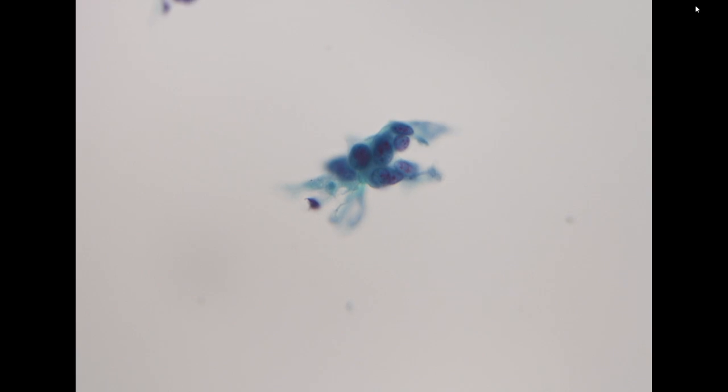And this tight cluster, I think this qualifies for a malignant diagnosis because, first of all, it is very tight and you see variation of the size of the nuclei. So this is positive for adenocarcinoma. Next to it, there's a very bizarre cell, so this is also malignant. So even though we have very scant cellularity, it is okay for us to have a definite diagnosis.